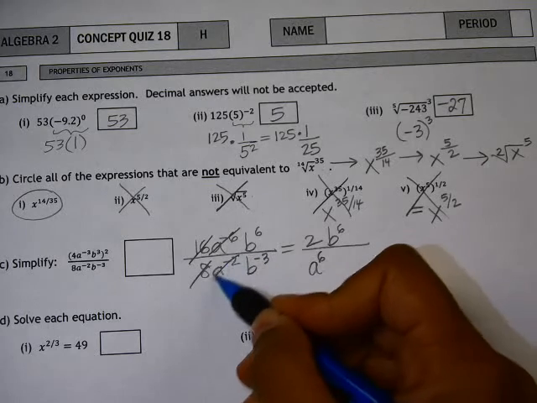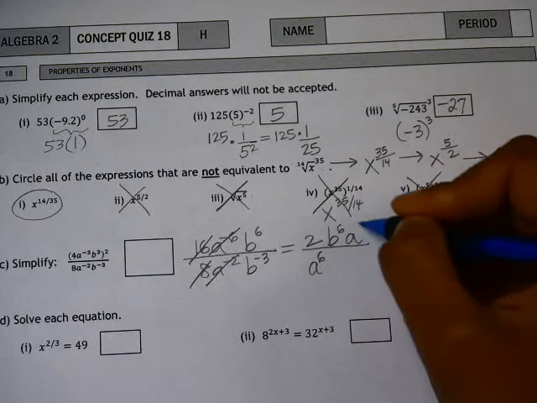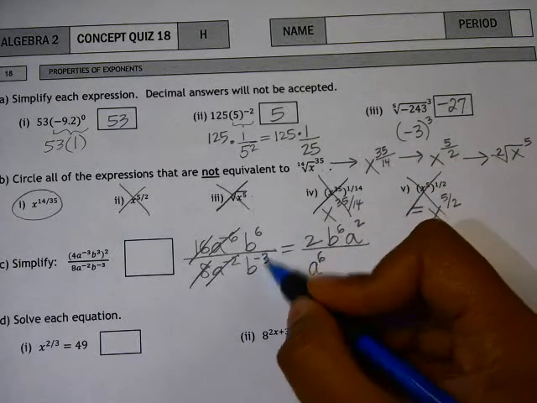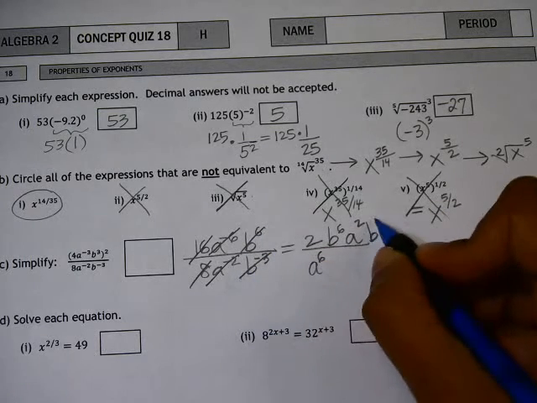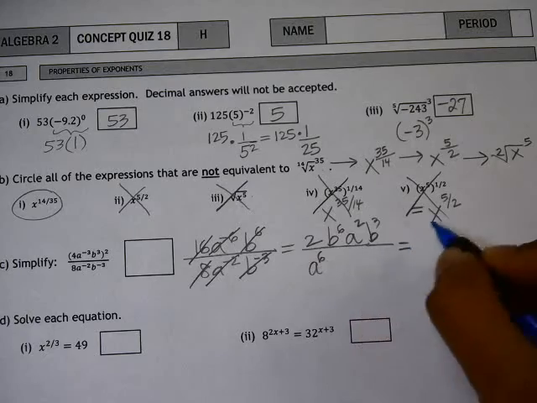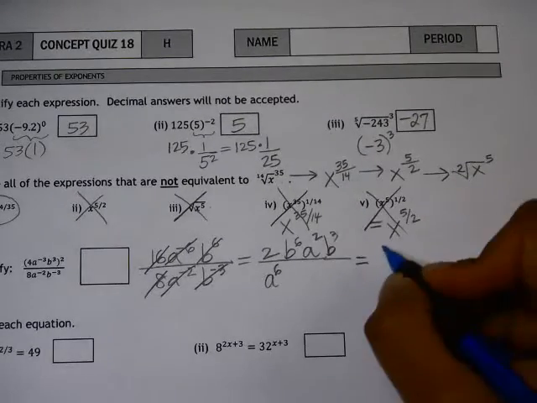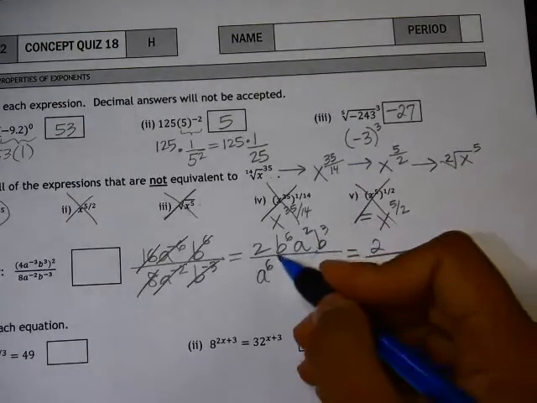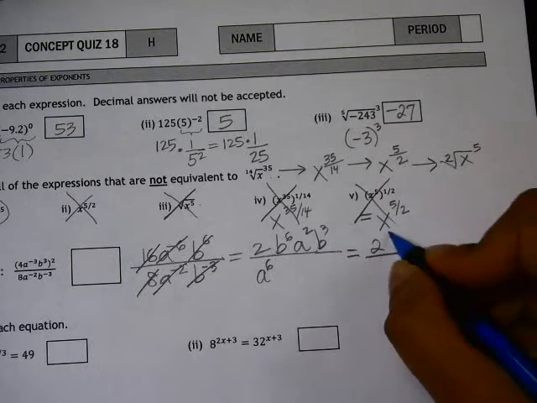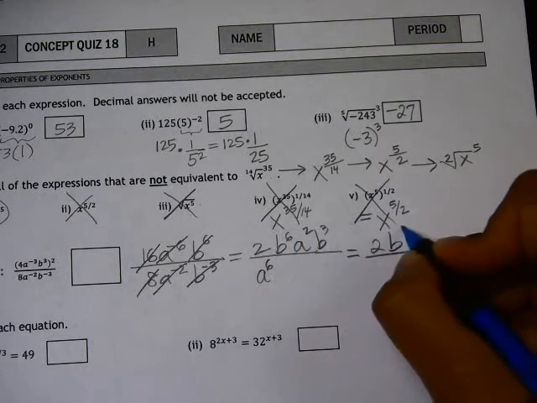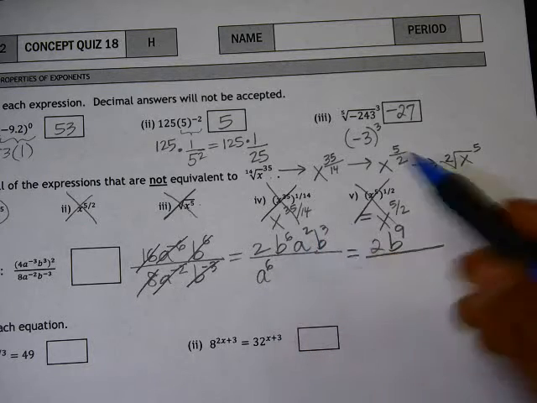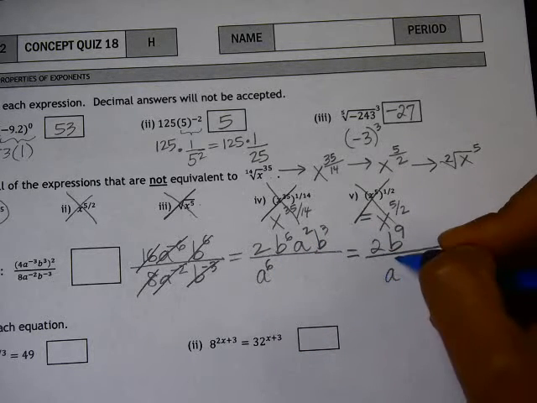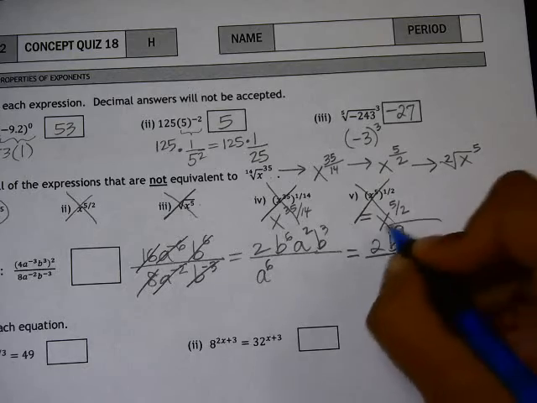A to the negative 2 is going to move to the top and become a positive 2. b to the negative third is going to move and become a positive 3. Alright, so we have a 2. B to the 6th times b to the 3rd is b to the 9th, because we're going to add those exponents. And then we have a to the 6th on the bottom, a squared on the top. 6 minus 2 is 4, so a to the 4th in the denominator.